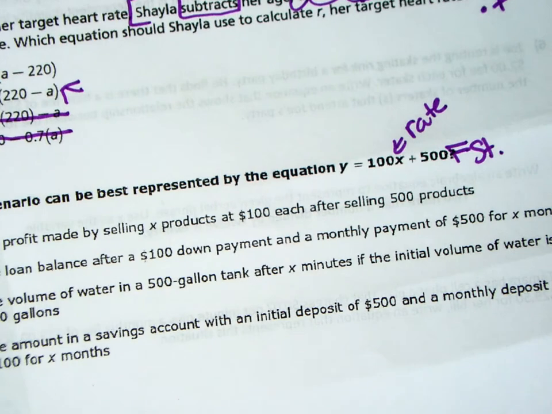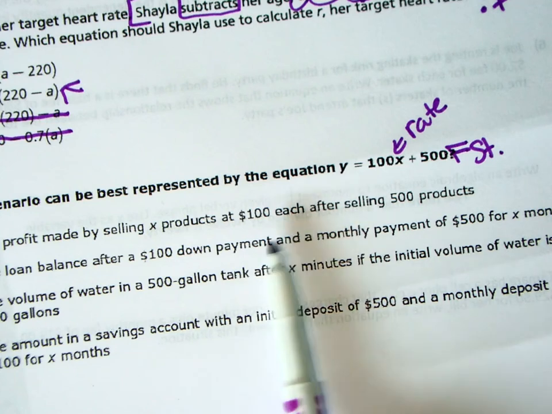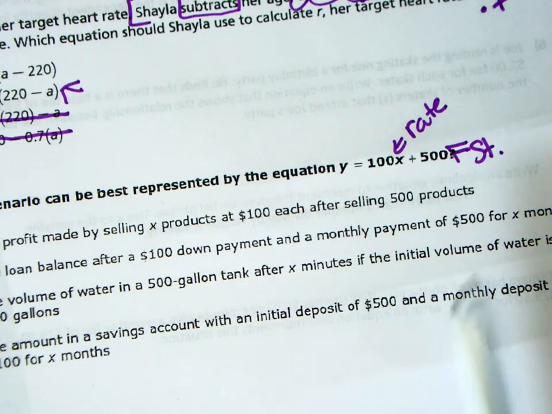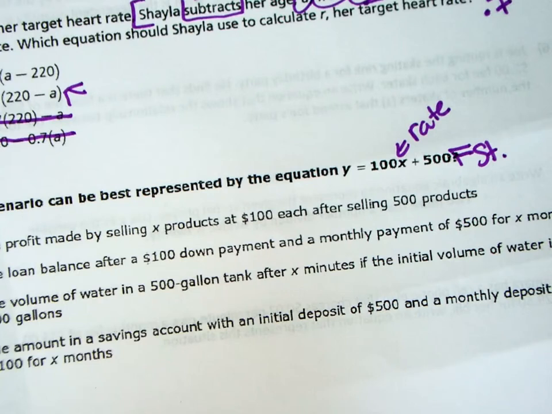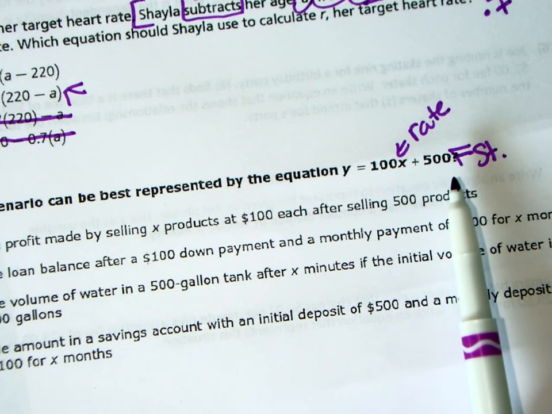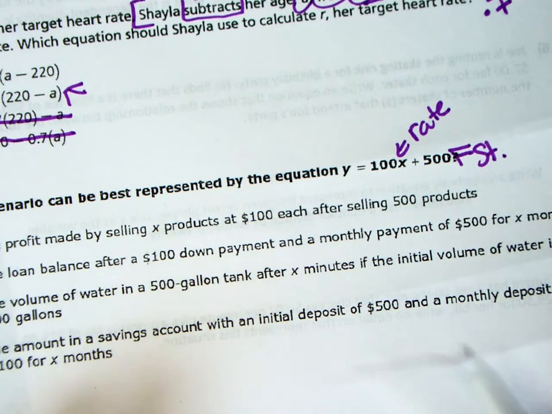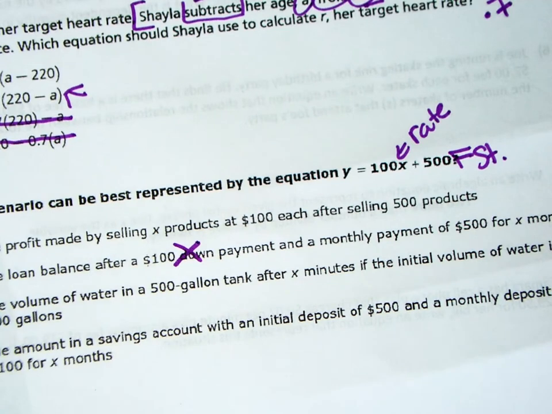So looking at these 4 options, which one is starting with 500? A profit made by selling X products at $100 each after selling 500. It says each, which means to multiply, but it says that you also sold 500 products, which means you're going to make some kind of profit. So no, it's not that one. The loan balance after a $100 down payment. Well, a $100 down payment, that's a starting amount. That's not what we're starting with. We're starting with 500, so that part's wrong.